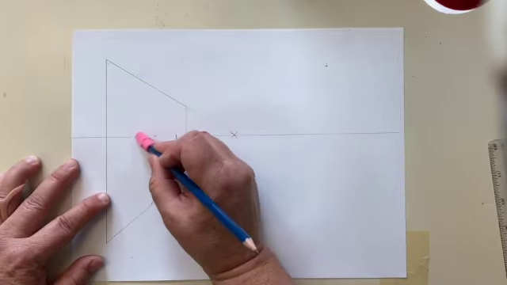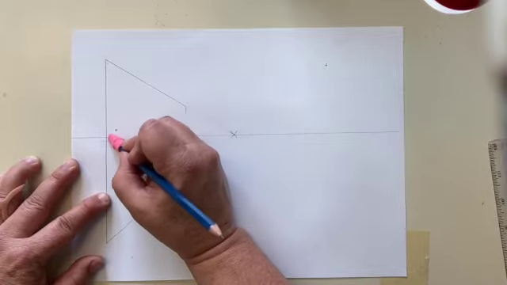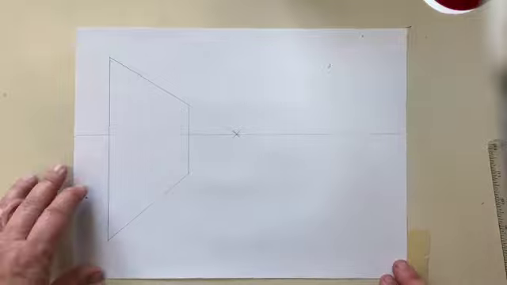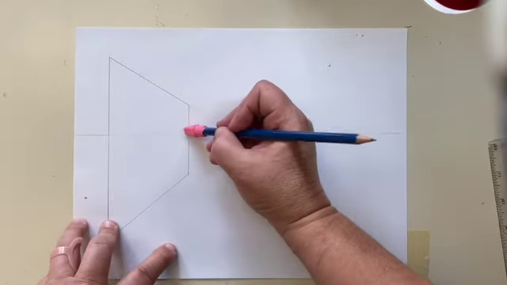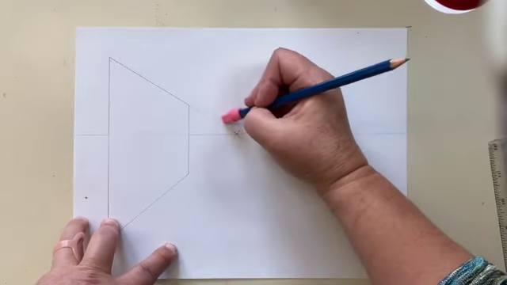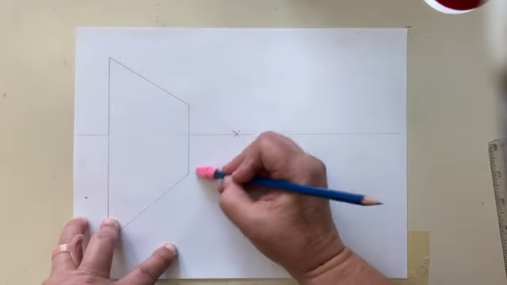So I'm going to make it overlap the horizon by erasing the horizon within it, which is why you want to draw the horizon line kind of light so you can get rid of it fully. Though granted, if you shade and draw, you will get rid of any leftover lines, right?